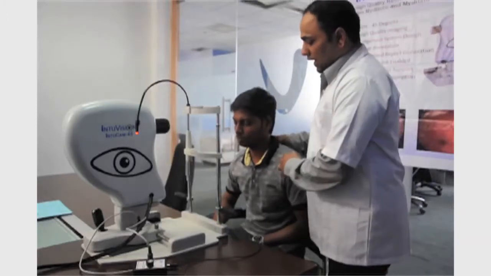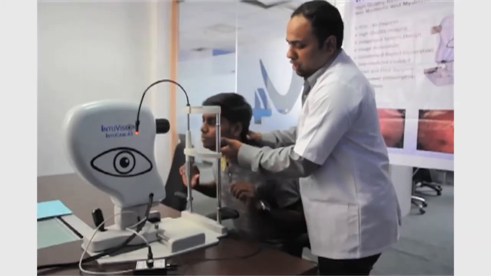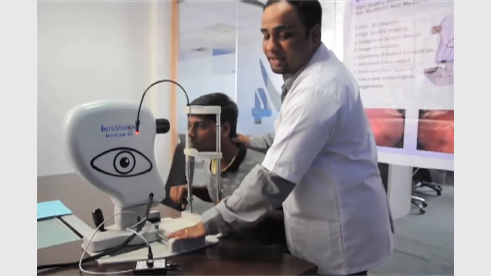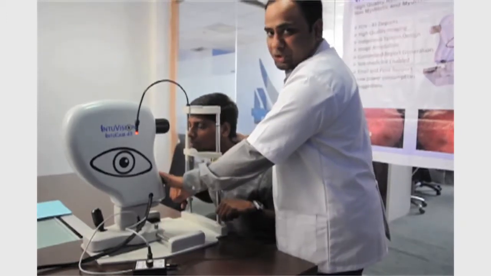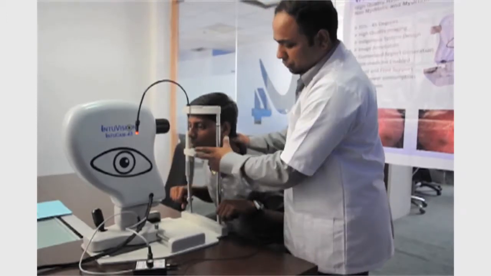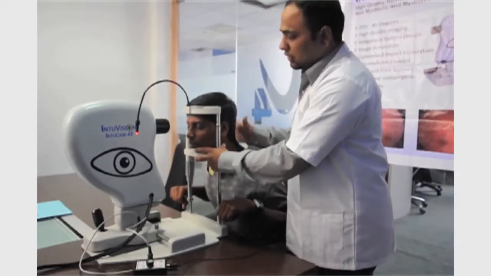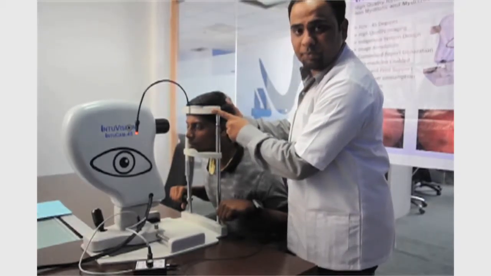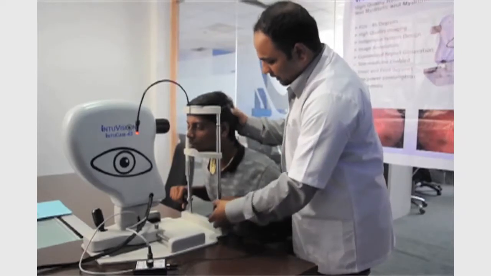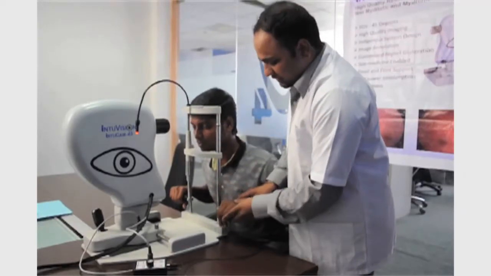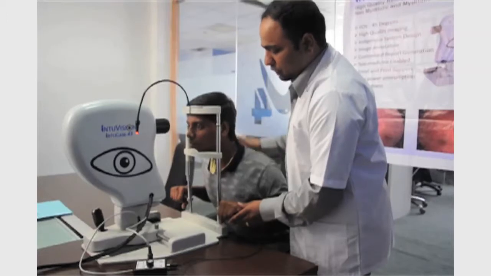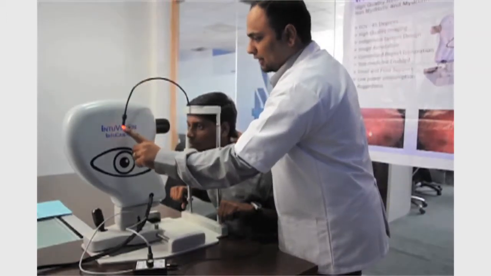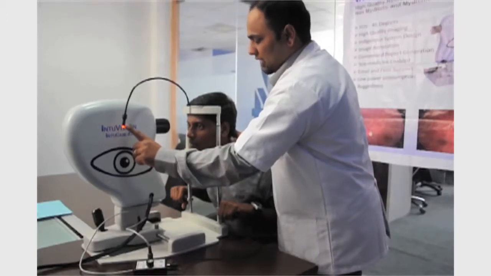First, we will have the patient put his chin on the chin rest provided here. Before that, ensure that the device is in the backmost position. Once the patient places his chin on the chin rest, press his forehead against the forehead strap and ensure that the patient holds the stand on these handles. Ask the patient to continuously look at the red light here without moving his eyes.